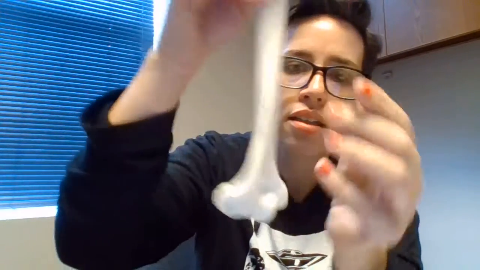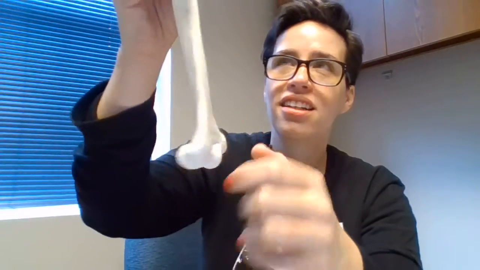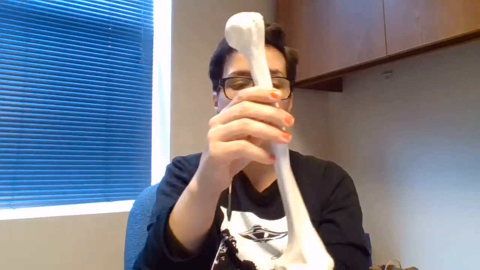So the head must be medial. And it is. The second thing I'll ask myself is, is the olecranon fossa posterior? So I'll flip it over. Oh, the olecranon fossa is posterior. So then I will know in that situation, if those things are true, it's on the left.